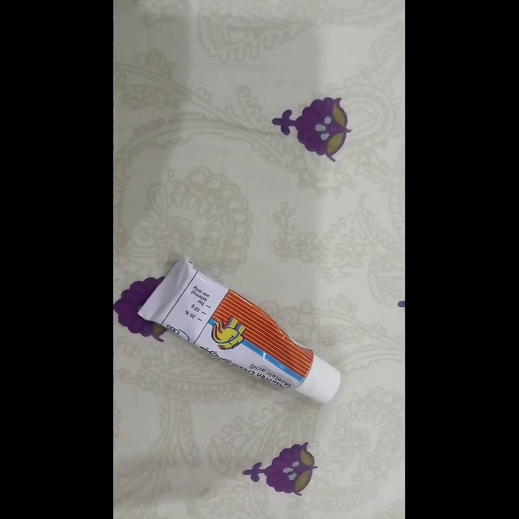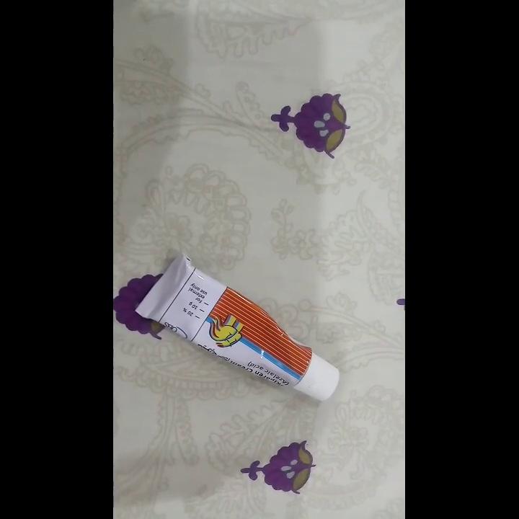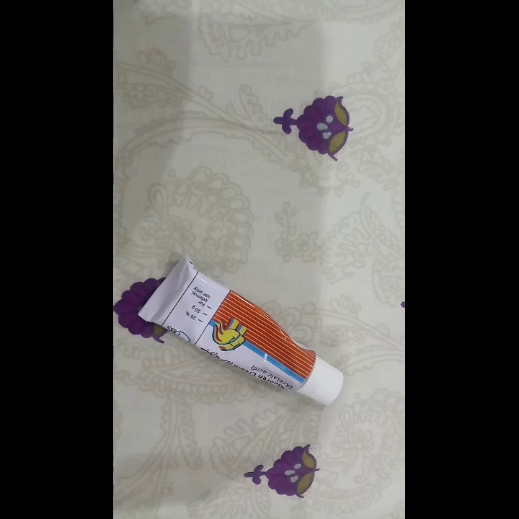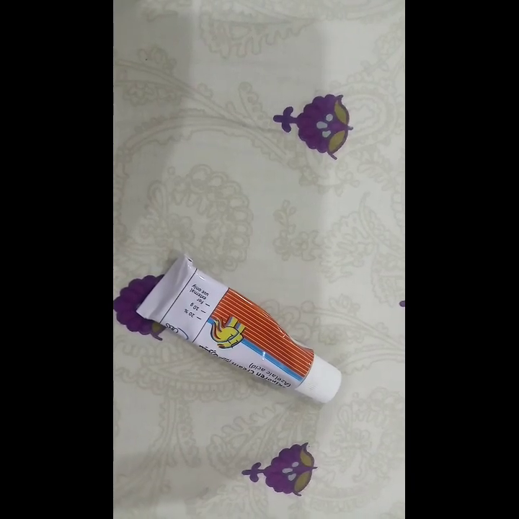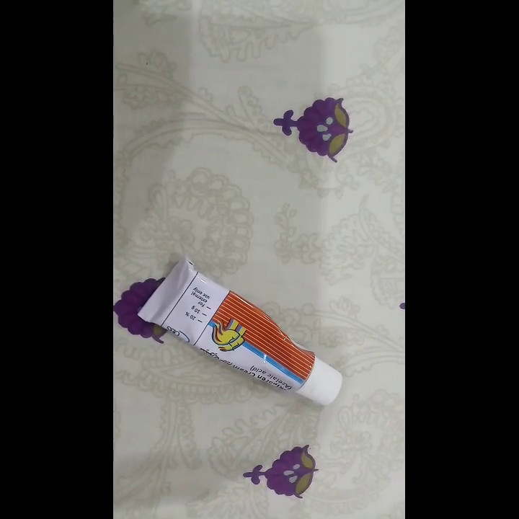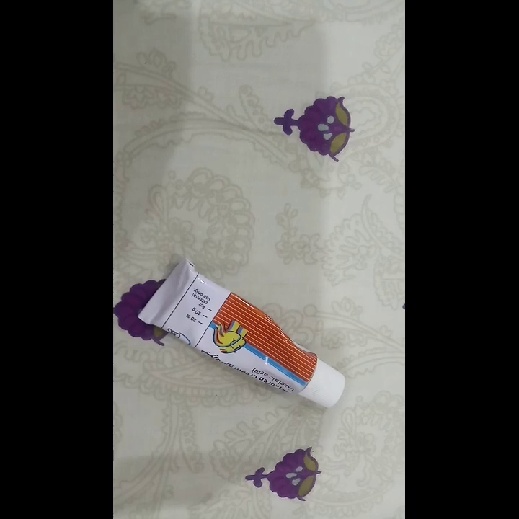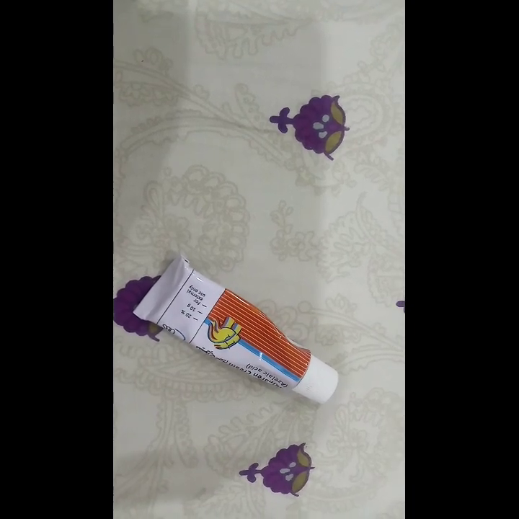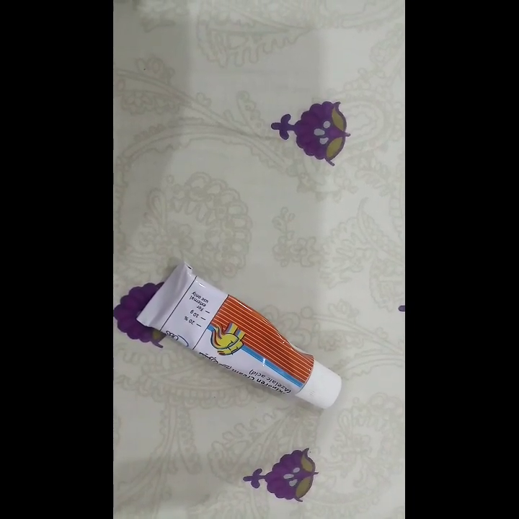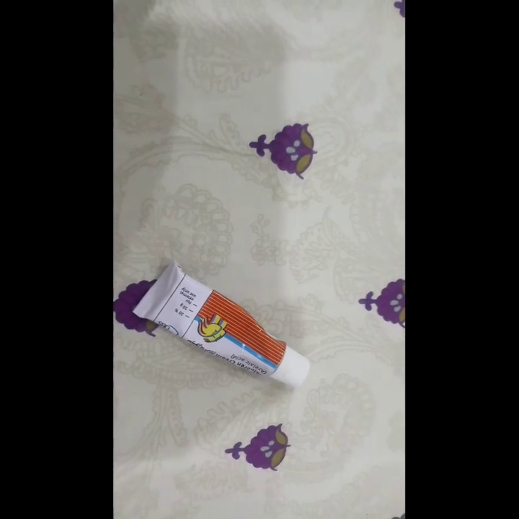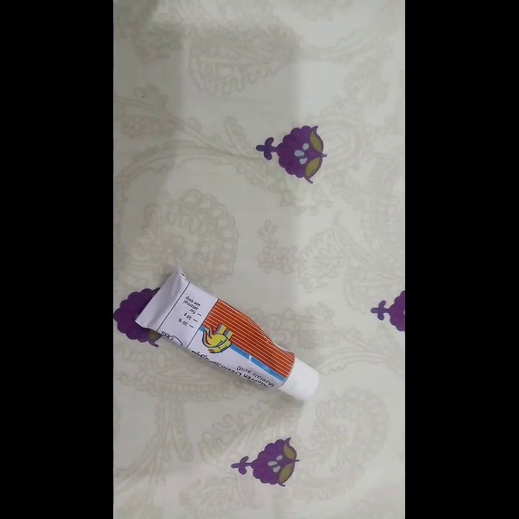Morning versus night application. Morning. Azelaic acid can be used in the morning, especially if your primary concern is brightening or dealing with hyperpigmentation. Night. Using azelaic acid at night can be effective if you want to target acne or allow your skin to repair without exposure to UV rays.